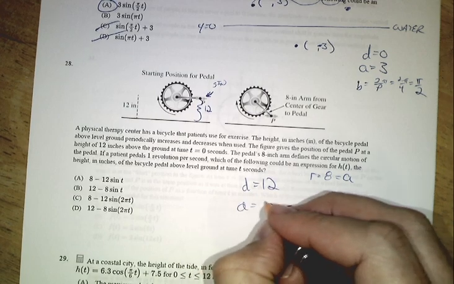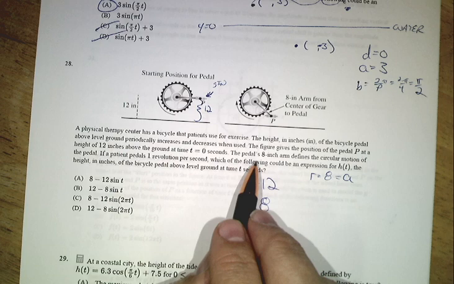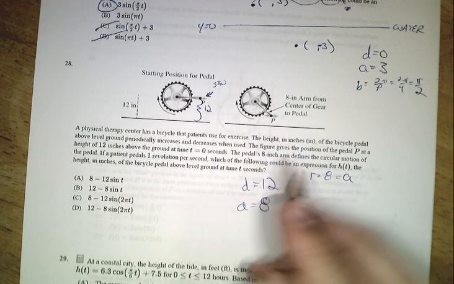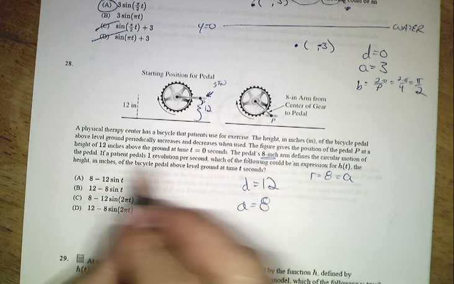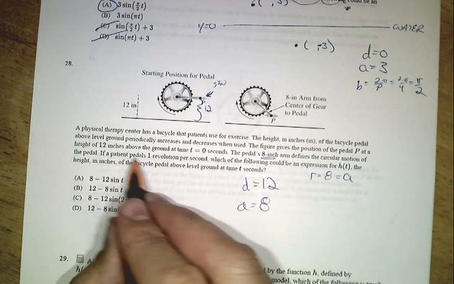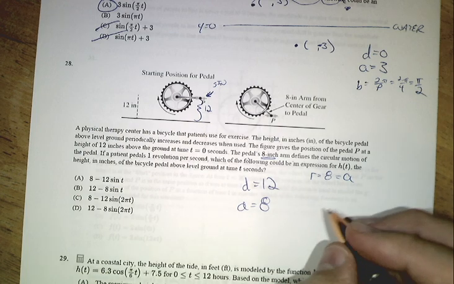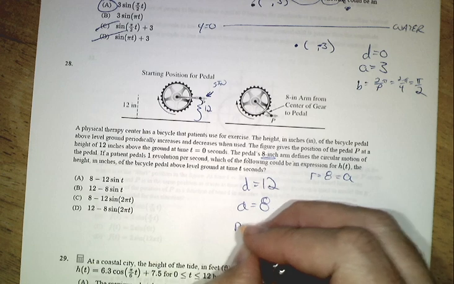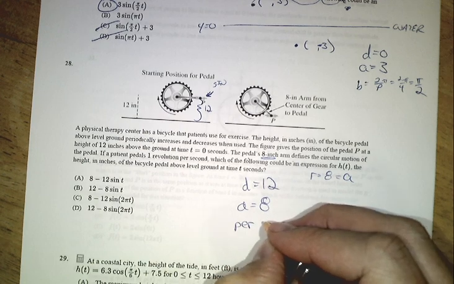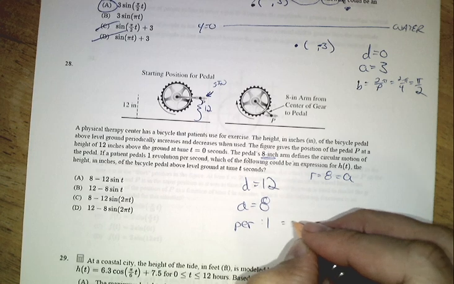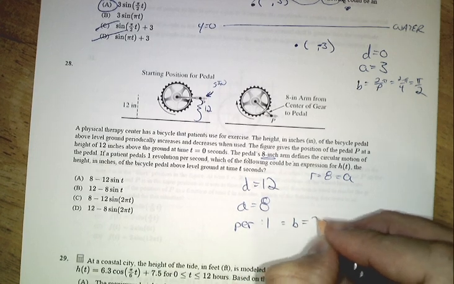So A is 8. If the patient pedals 1 revolution per second, our period is 1 second, which means our B is going to be 2 pi.